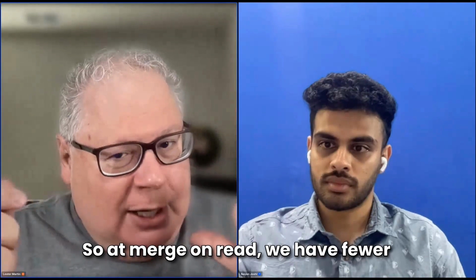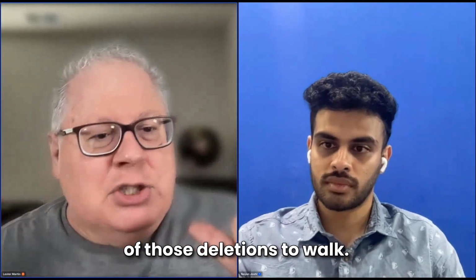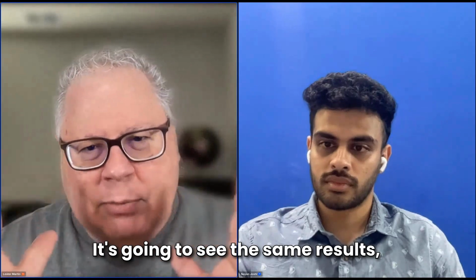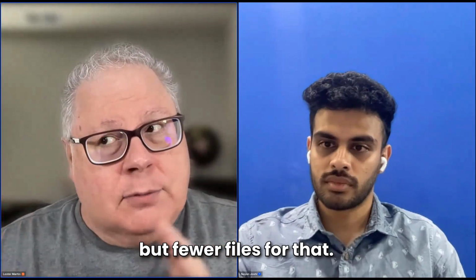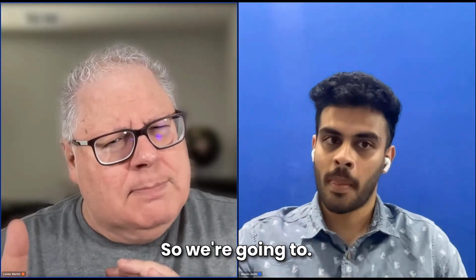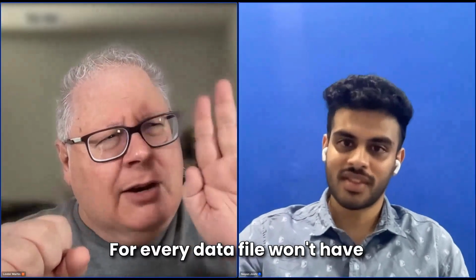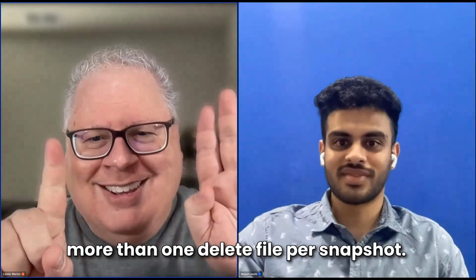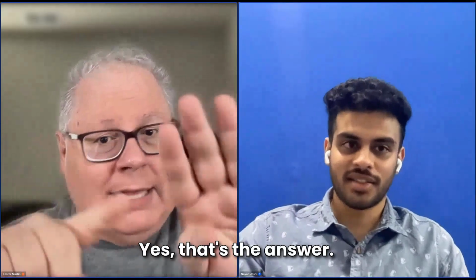So at merge on read, we have fewer of those deletions to walk. It's going to see the same results, but fewer files for that. Hopefully that answered the question a little bit. So we're going to say that for every data file, we won't have more than 1 delete file per snapshot. Yes, that's the answer.